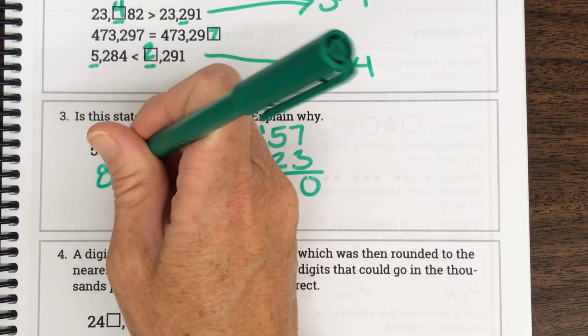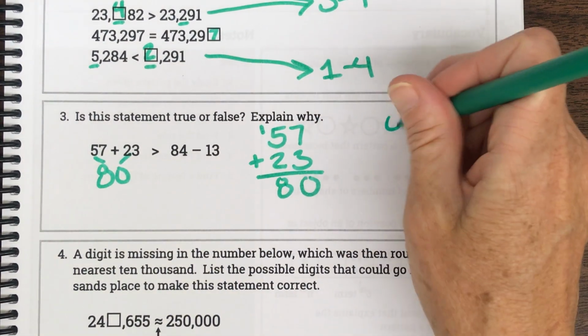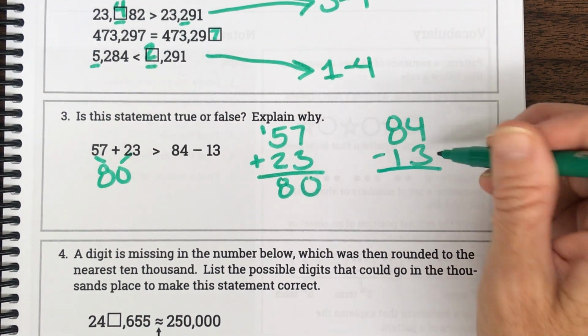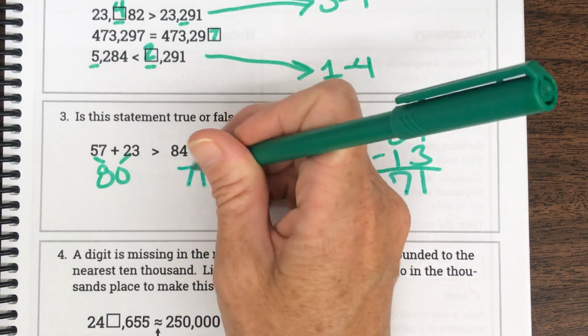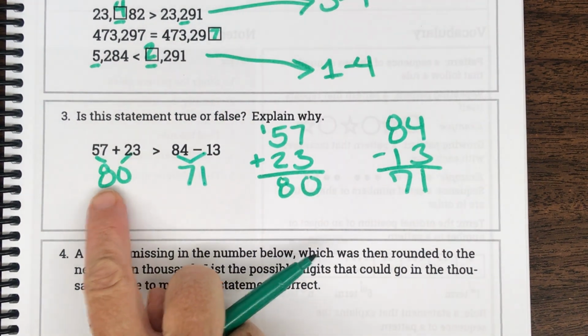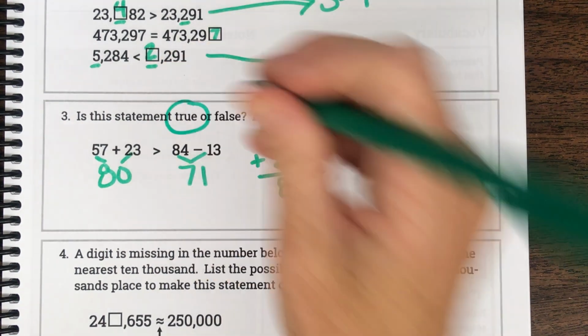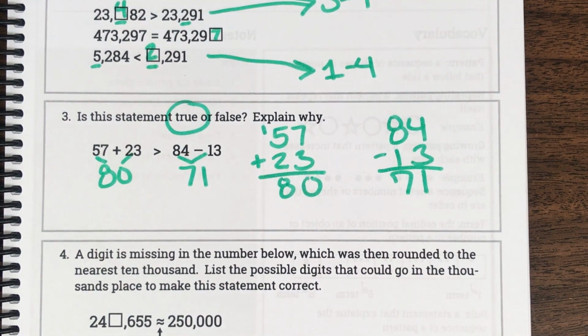So this side equals 80. And what does this side equal? 84 take away 13. So 4 take away 3 is 1. 8 take away 1 is 7. So this says 80 is greater than 71. That is true. And I proved my work by solving it.